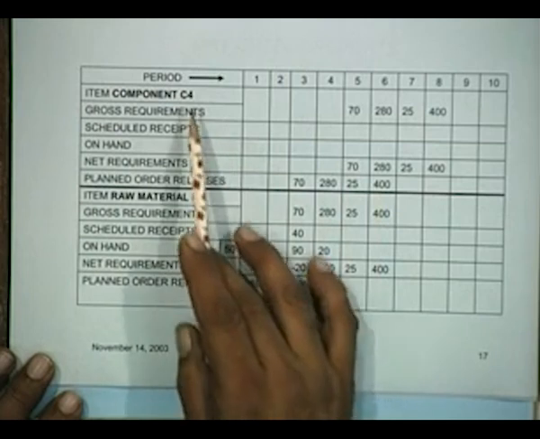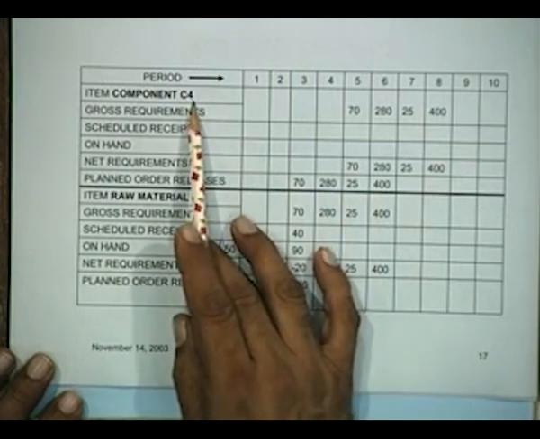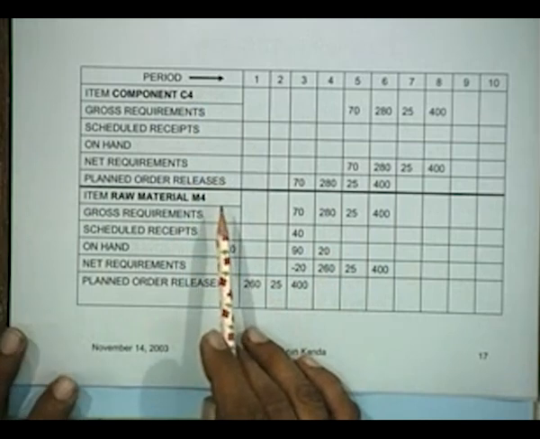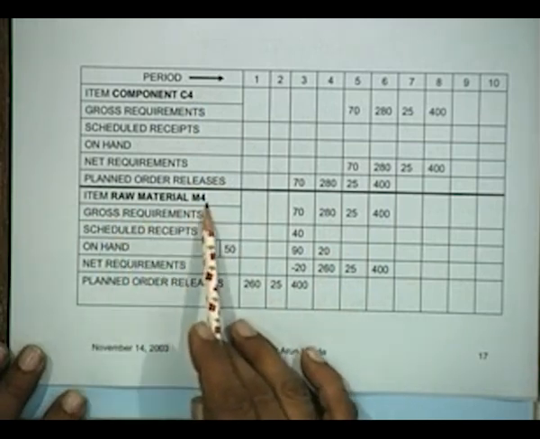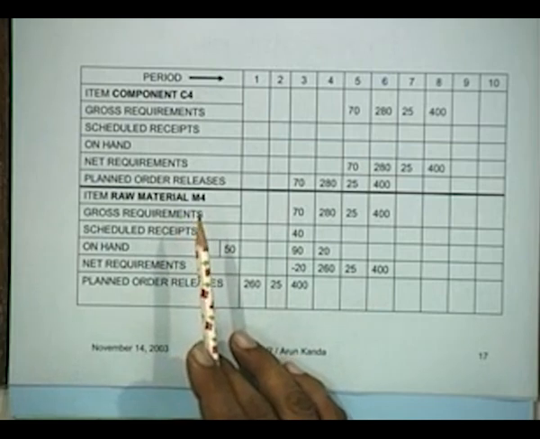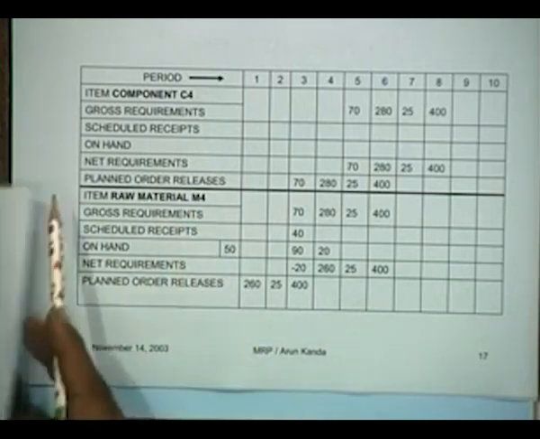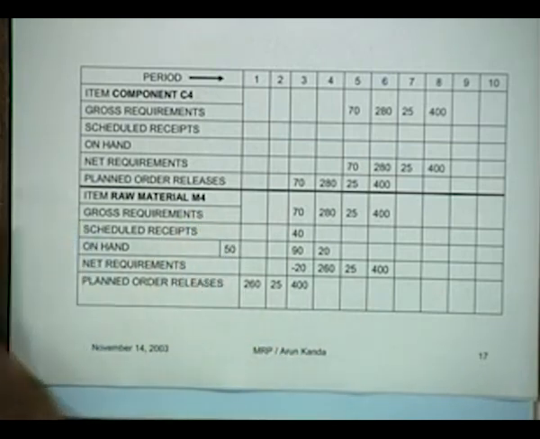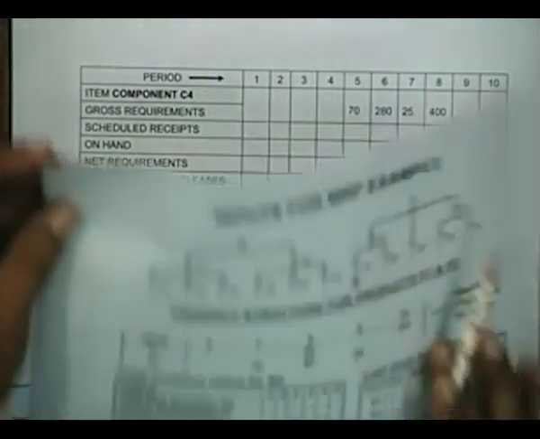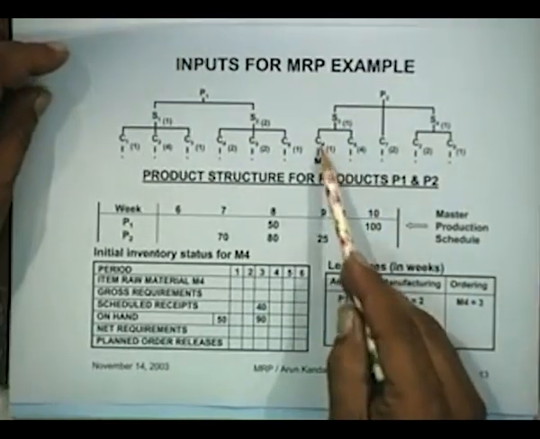Once we have determined the requirements of the component C4, we can utilize this information to compute the requirements for the raw material M4, coming down to the lowest level now. So what we are simply saying is that as far as C4 is concerned, this is fine, and this is now how C4 and M4 are placed.